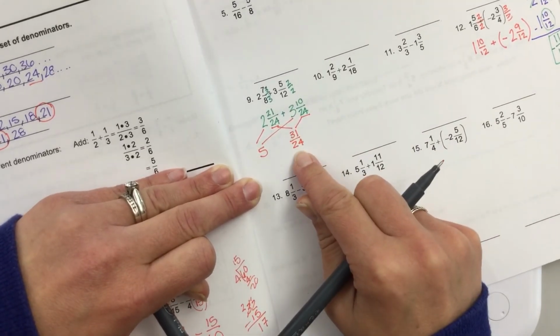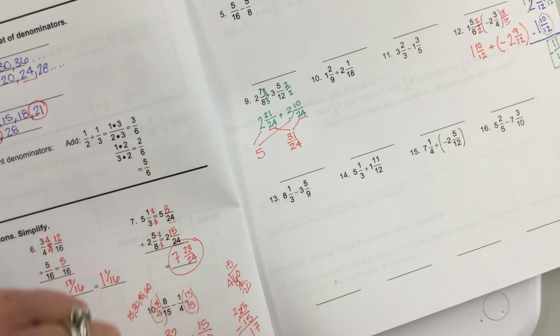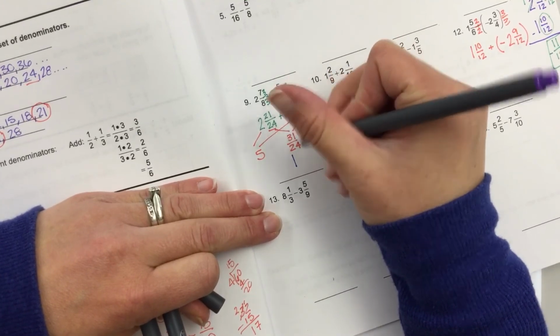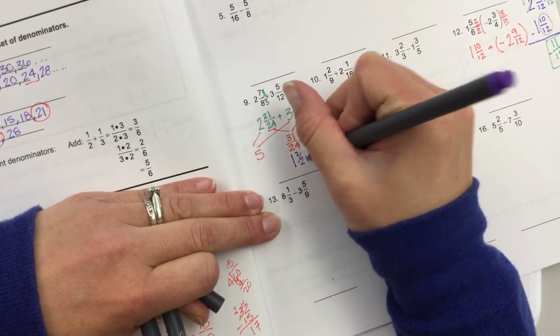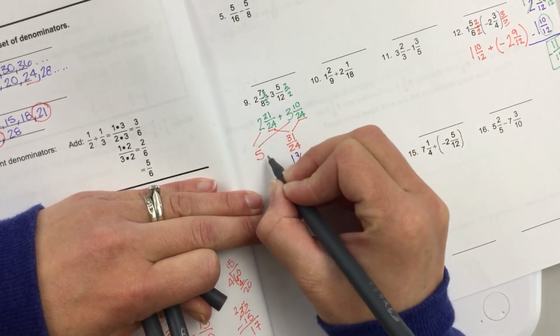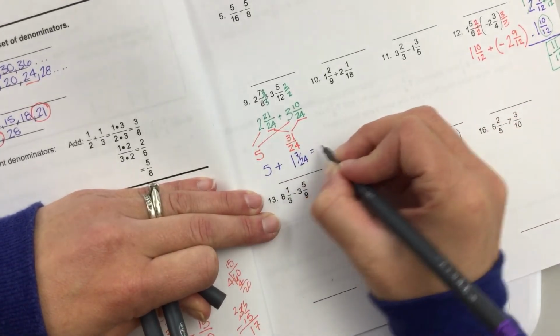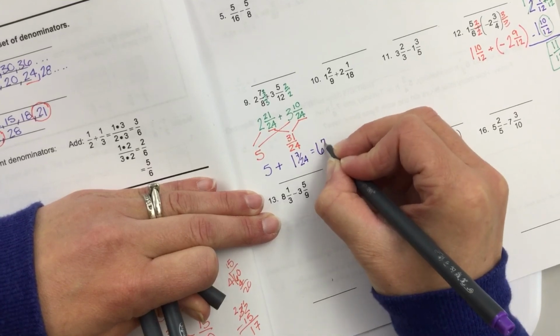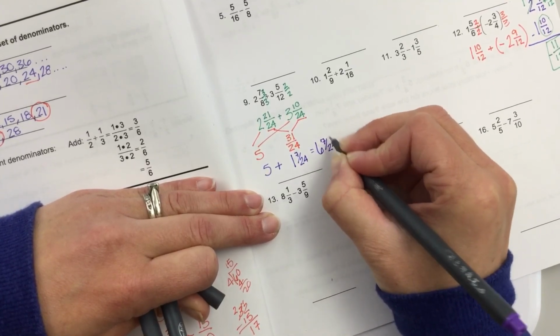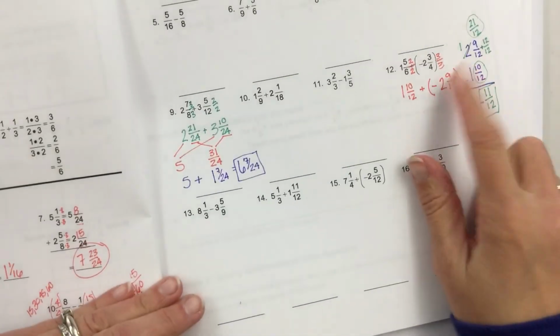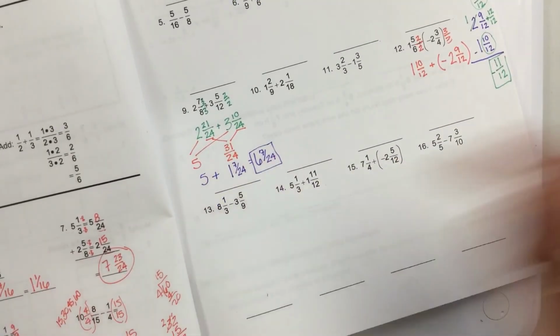But I can't leave this 31 24ths. So what does that change into? Well, it turns into 1, and then there are 7 24ths left over. And I need to add it to this 5. So this gives me 6 and 7 24ths. So sometimes you have to borrow, like in subtraction, and then sometimes you have to add it to the whole number.